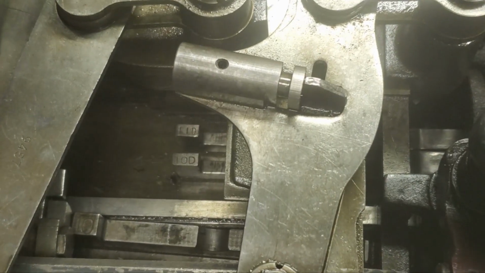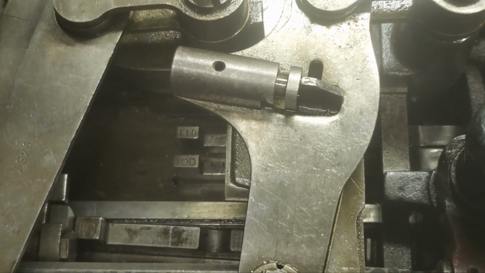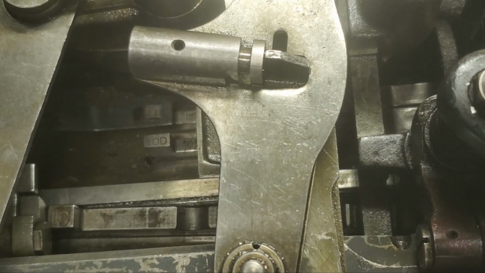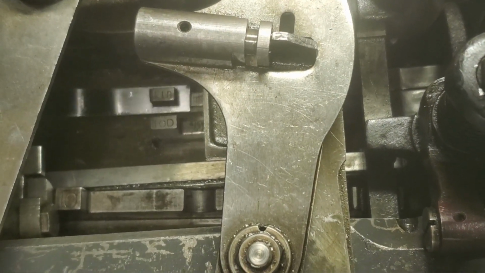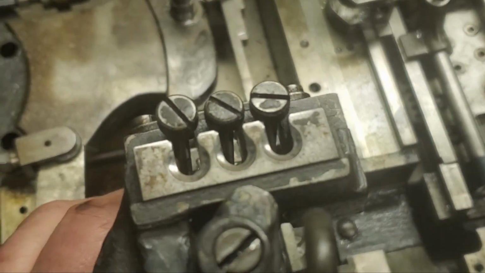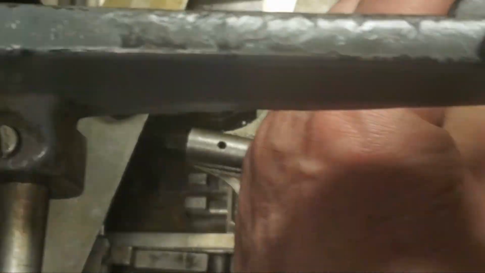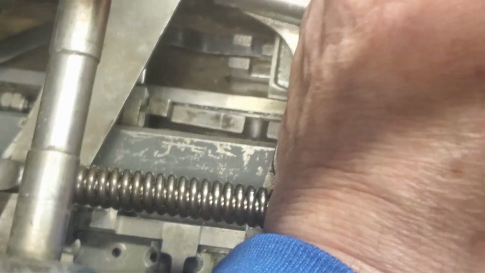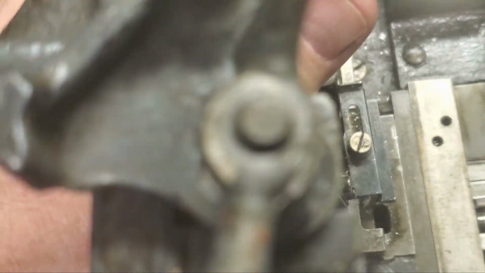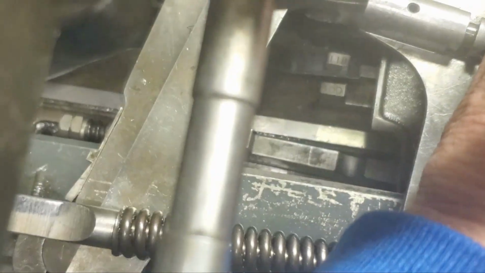If they're in the machine, I'll take this hook and grab the end of one of them. And you notice it doesn't move. But if I lift up on the lifting rod here, the lifting rod is this thing right here. You can see the wedge moving up and down on that one, and same on this one, the other one.